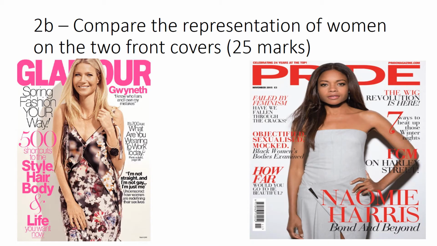In this case, you're given a front cover from Glamour magazine and asked to compare the representation of women on Glamour and Pride. So you need 10 minutes to analyse and annotate the front cover of Glamour, thinking about representations of women, and then start thinking about comparisons with Pride.